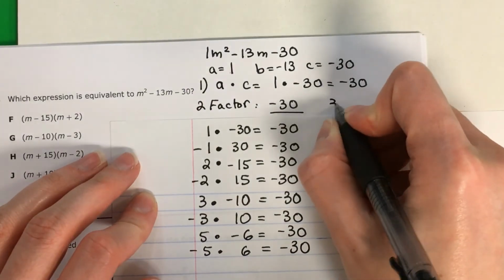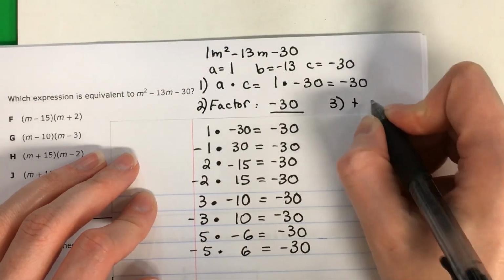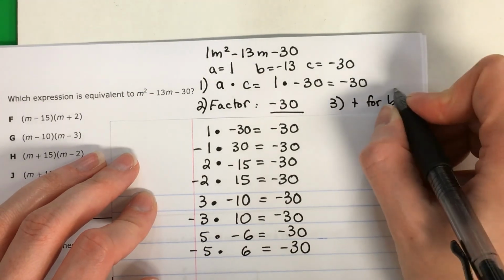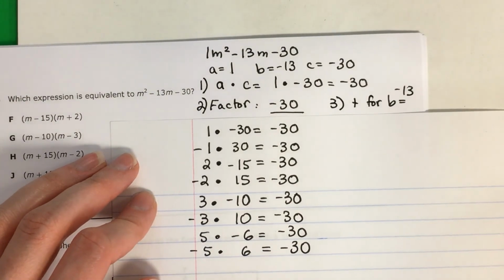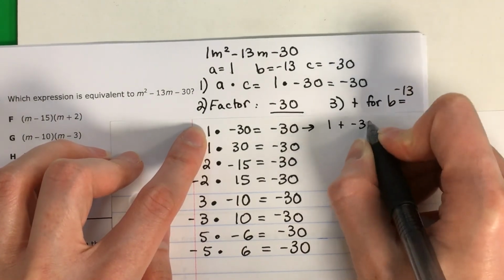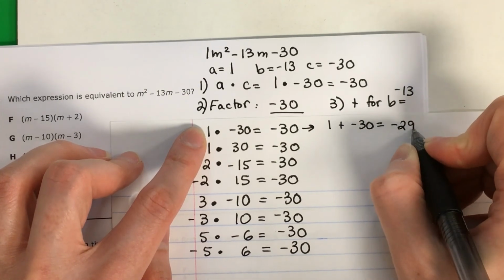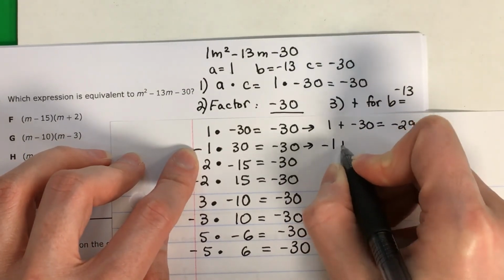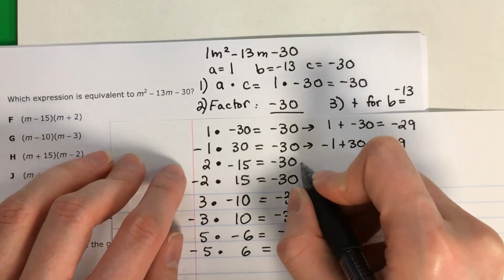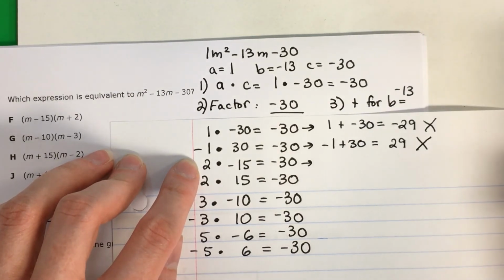Next, the third step, we need to add for B. And B in this case is negative 13. So I need to try to get negative 13. So I'm going to do 1 plus negative 30. 1 plus negative 30 is negative 29. Next, we're going to do negative 1 plus 30. That's positive 29. So these are not negative 13, so these are not working out for me.